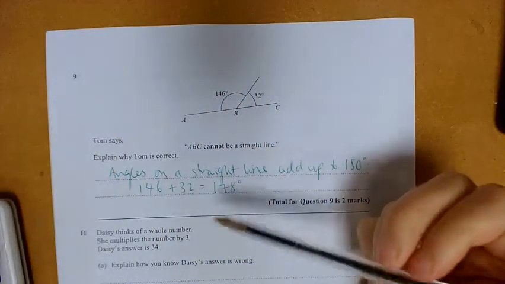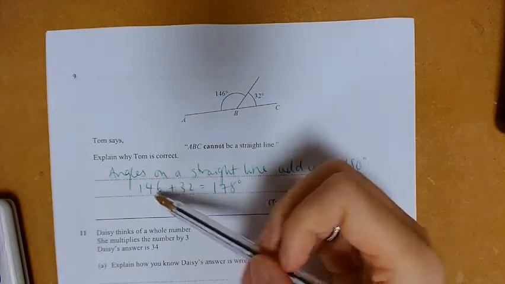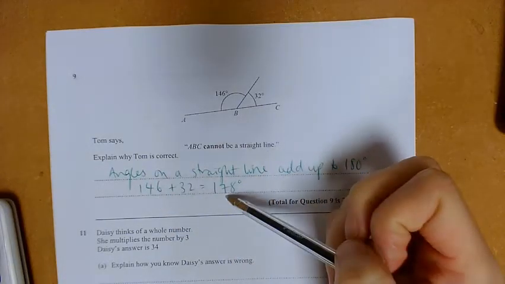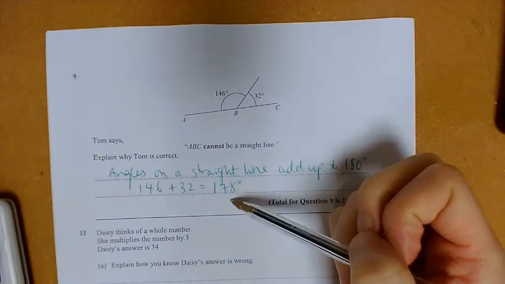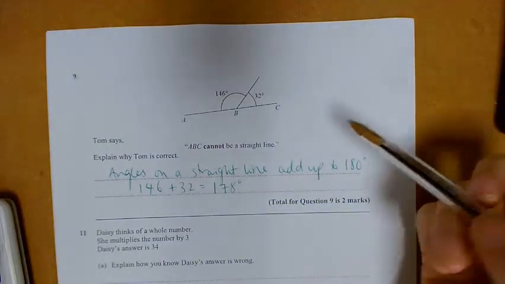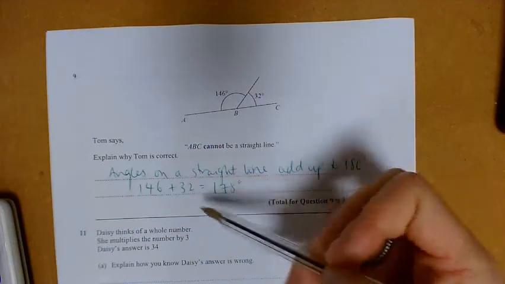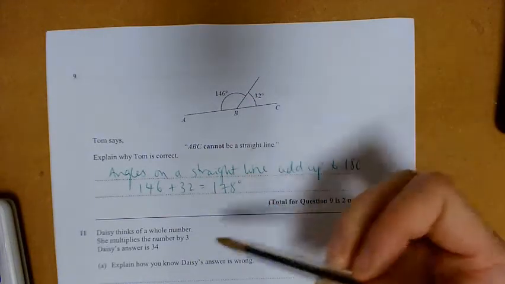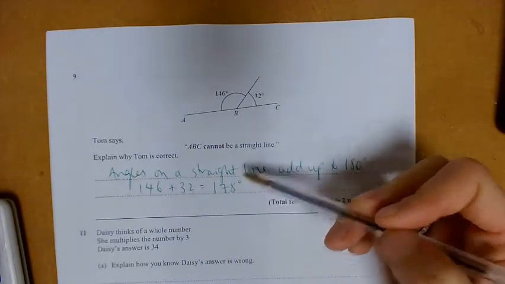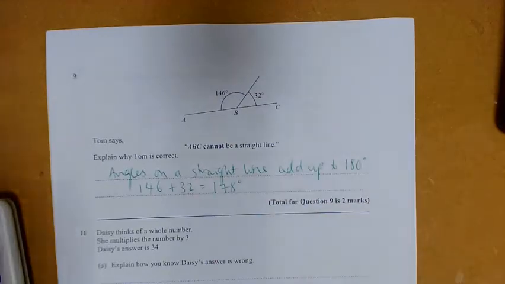Okay, now it's not enough just to say 146 add 32 is 178. You are expected to explain to the examiner that you understand that the angles on a straight line should add up to 180. It's not okay to just get, well, they know that, so I'm just going to tell them it makes 178. You need to say both of these things in order to get the mark.